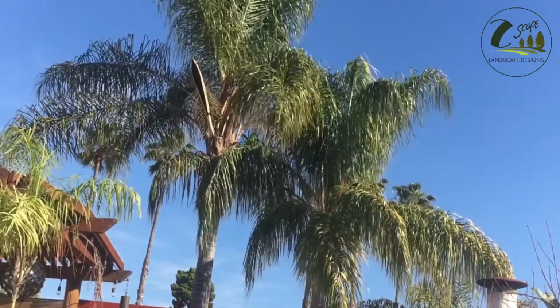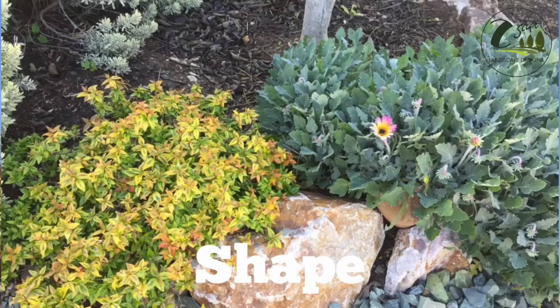And you see here shapes of circles, triangles. What's the dominant shape you see here in these Arctotis and Abelia? Well, it's the round mounds, the shape of the round mounds that they have here in these pictures.